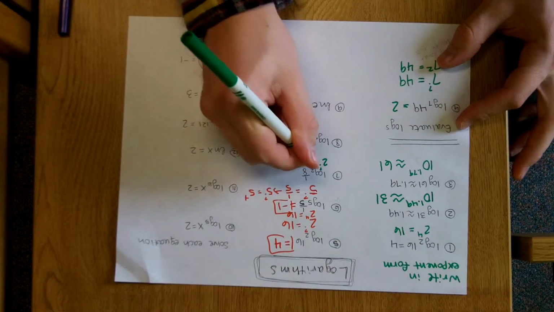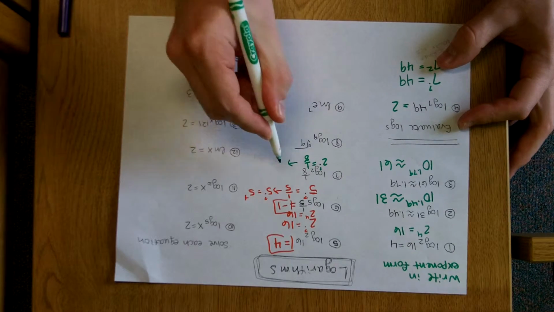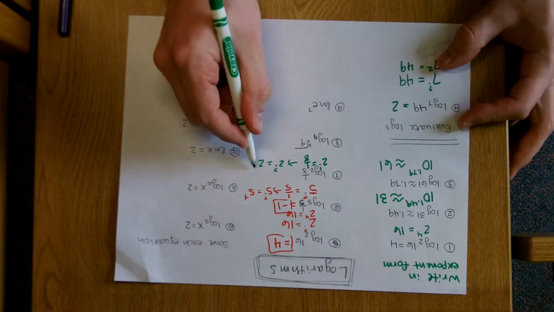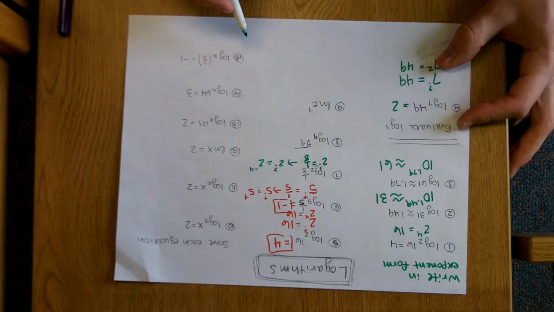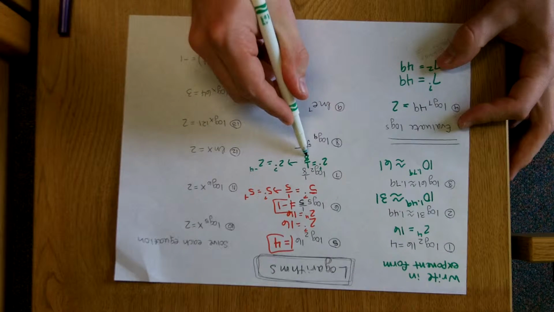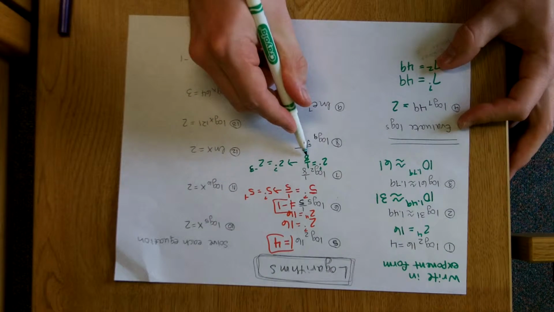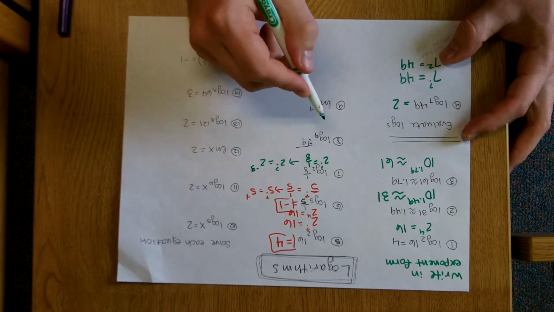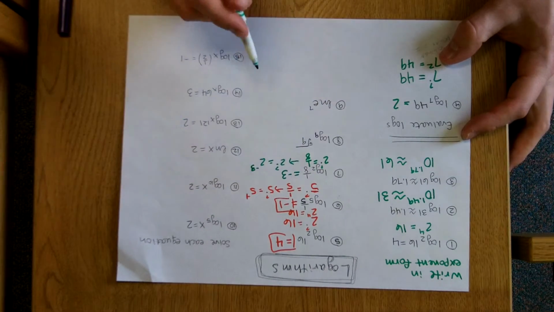Well, 1 over 8 is really just 2 to the negative third power, because 2 to the third power is 8, and because it's in the denominator, we can think about it as 2 to the negative third power. So 2 to what power gives us 2 to the negative third? Well, that's just negative 3.